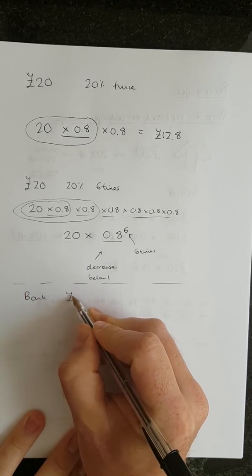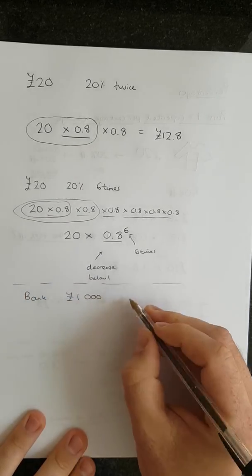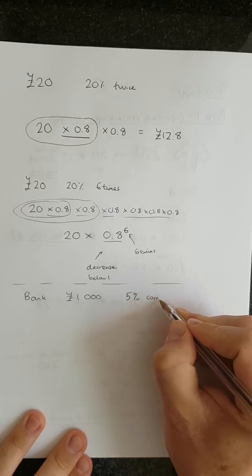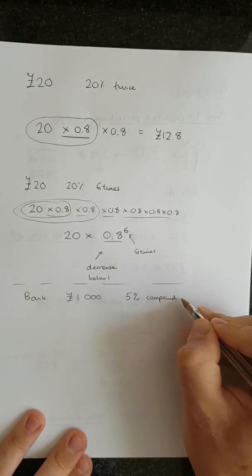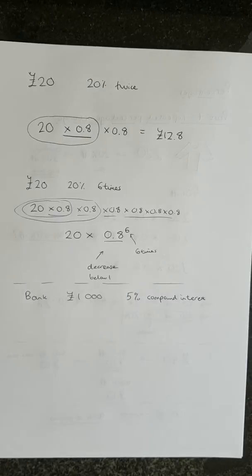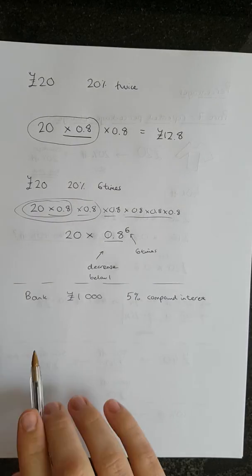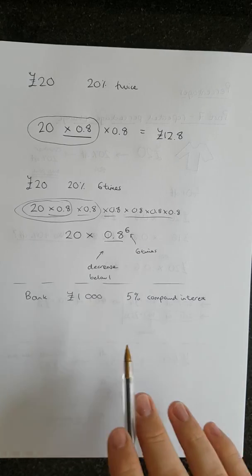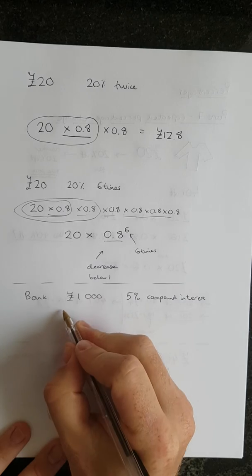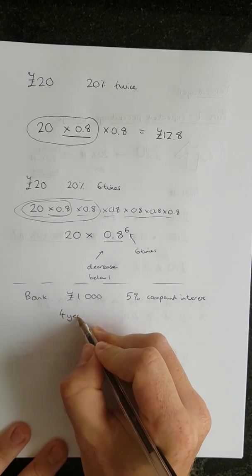A bank takes £1,000 of my money and it offers me 5% compound interest, which means at the end of every year they give me 5% interest on what's in the account. So that means 5%, then 5% of the new amount is added, and then so on. How much is in the account after 4 years?